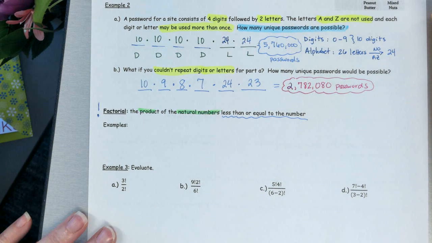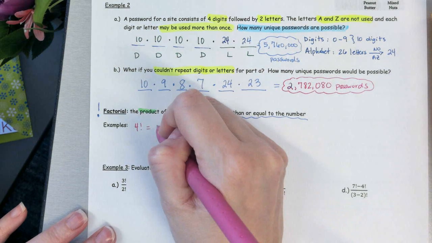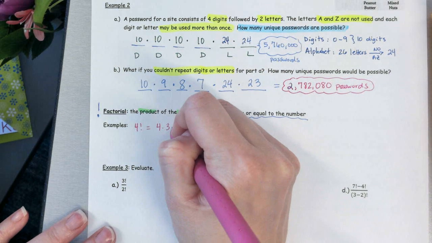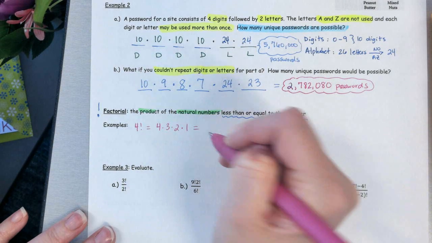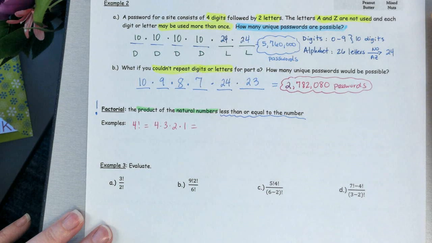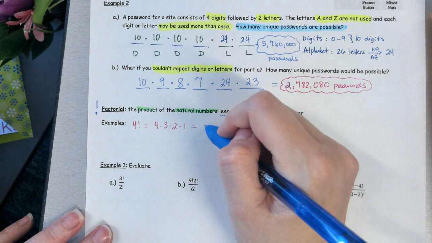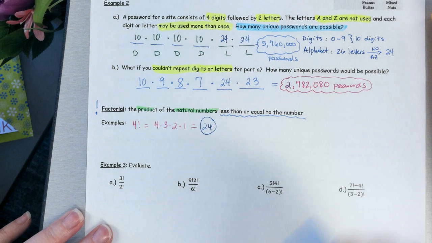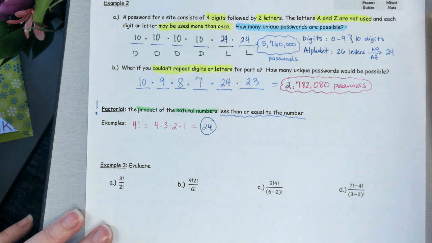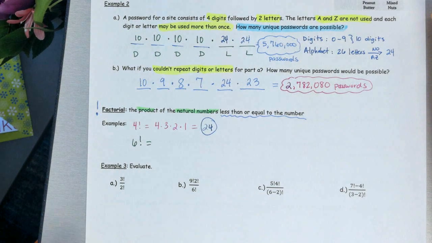And so if you see 4 factorial, what that means is 4 times 3 times 2 times 1. Now this you can do without a calculator, because 4 times 3 is 12, 12 times 2, 24. Okay, and then try 6 factorial. So I want you to write out what that's going to be.